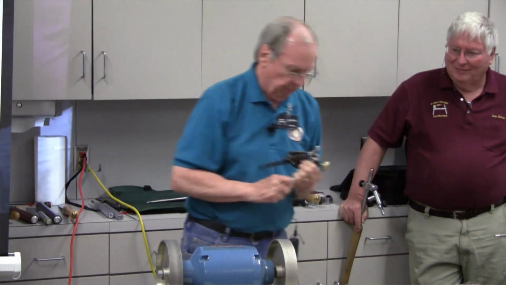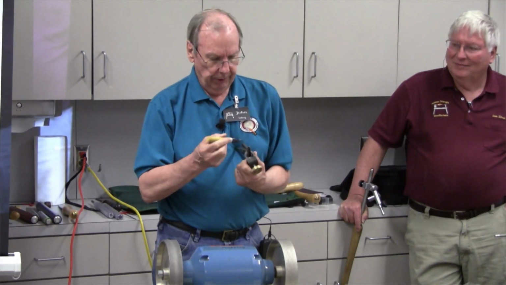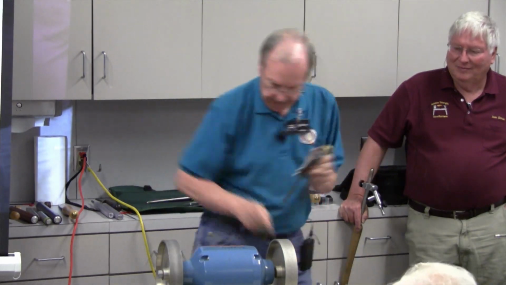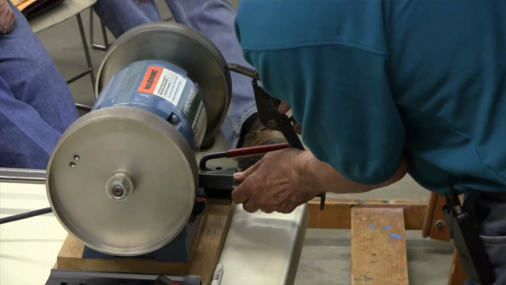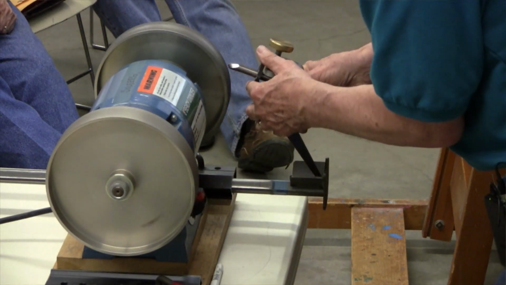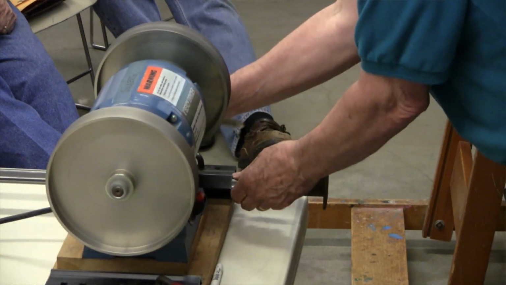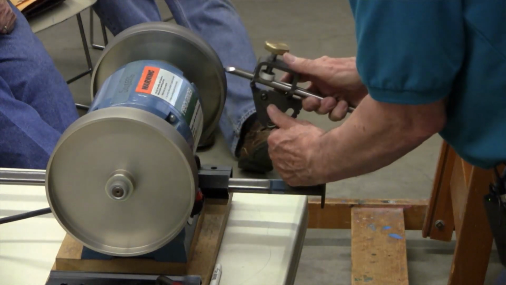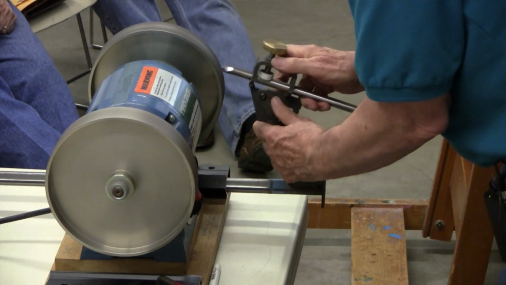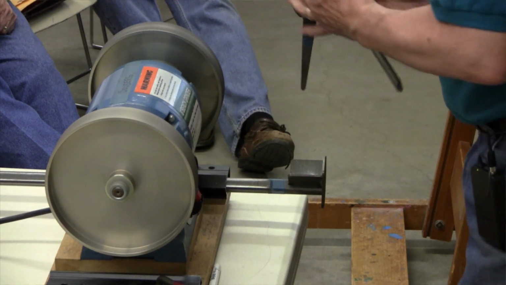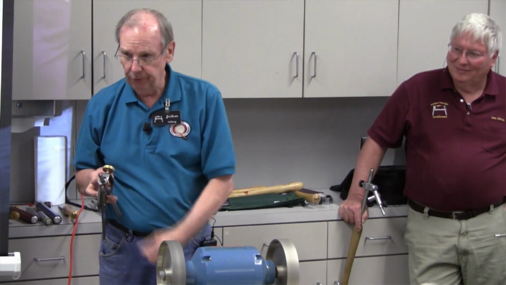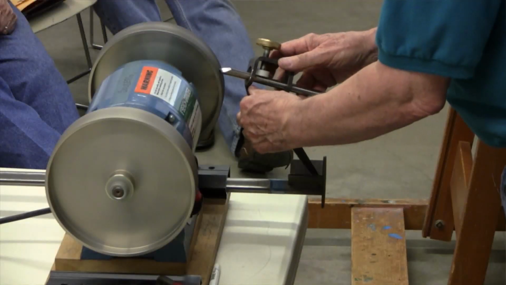I'm going to take a magic marker so you can make sure that the angle starts the same. I'm going to come close to setting it to the right angle. Check it. Now I've got just the silver line through the black, so I know I've got it set right.